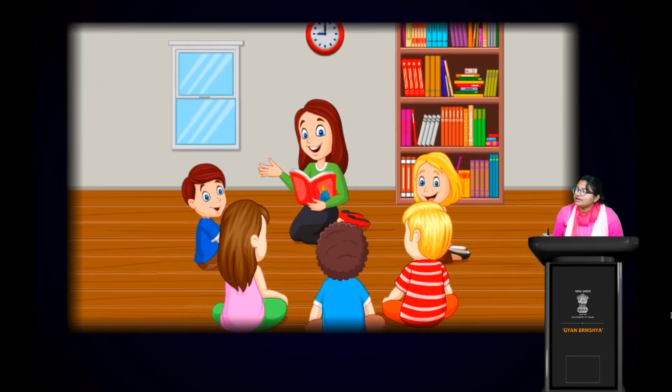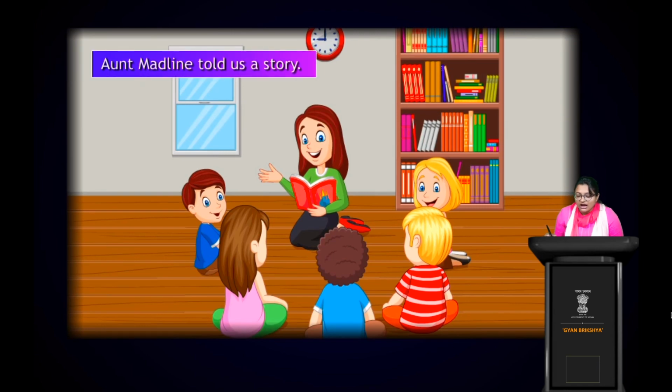Then we had another example. Aunt Madeline told us a story. This changes to: we were told a story by Aunt Madeline. What was the other one? Yes, a story was told to us by Aunt Madeline, right?